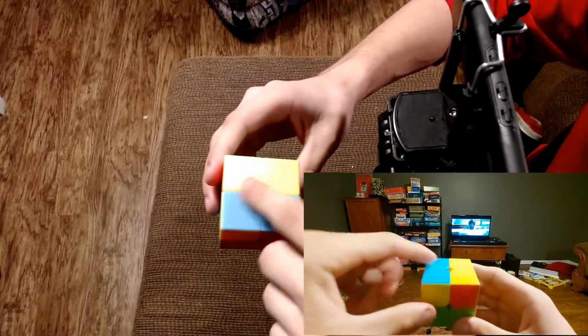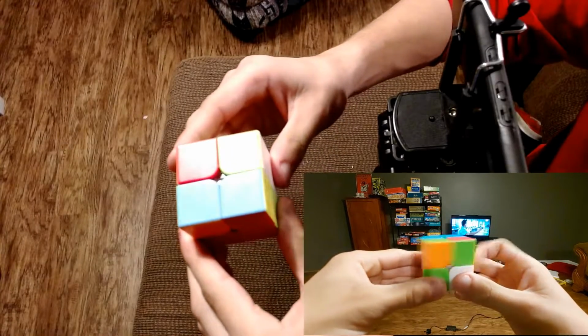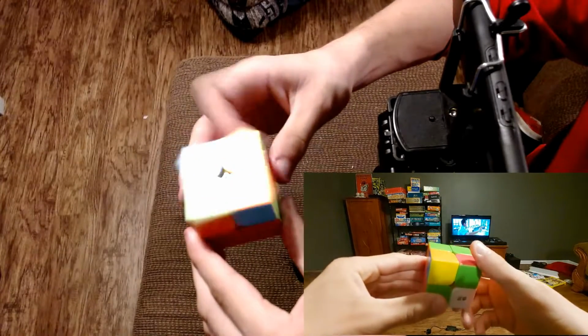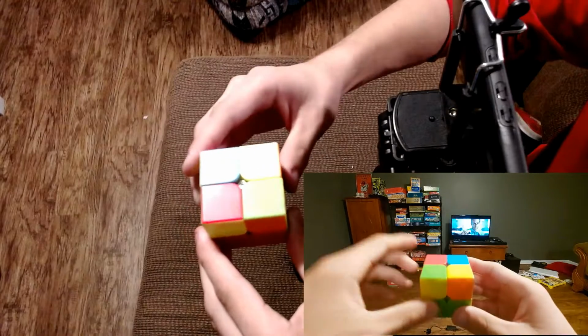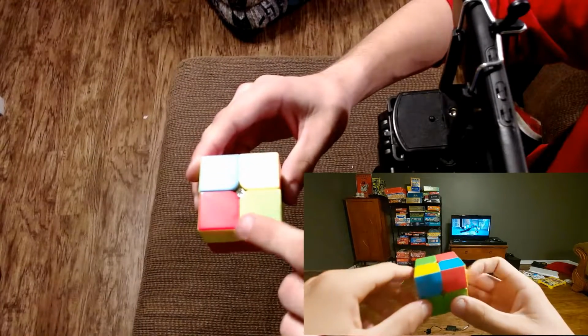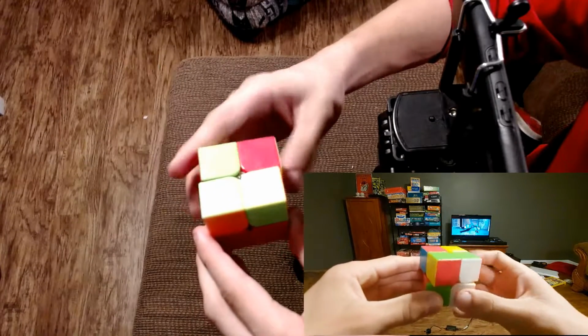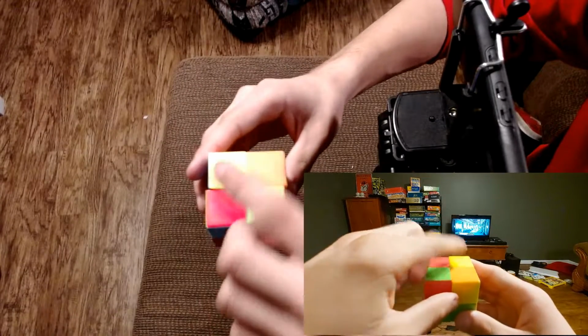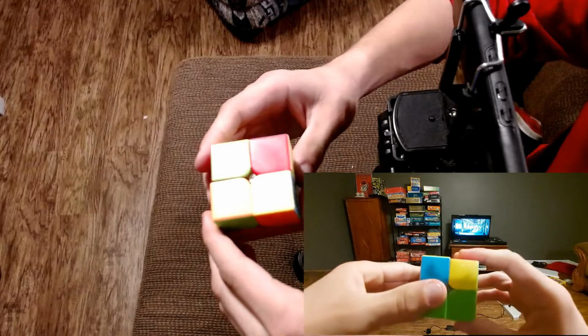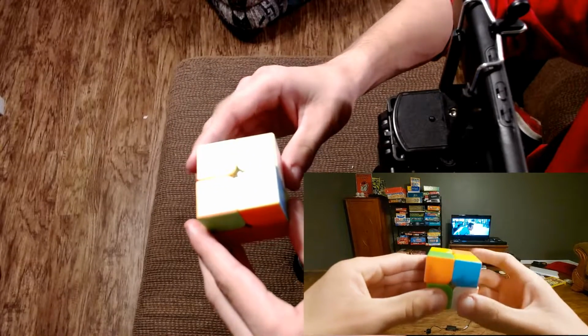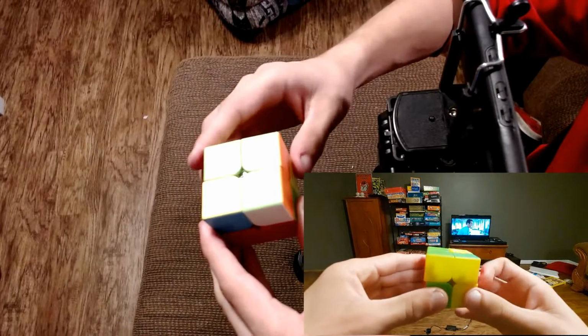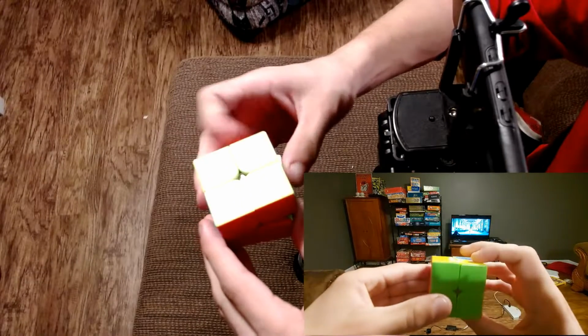And now you can see we have another one right here, so we do it again: right up, top left, right down, top left, right up, and top left twice. And now you see we were left with one, so we put it in the bottom left, do it again. And now you see we're left with 1 again, so we put it back in this corner, and right up, top left, right down, top left, right up, and top left twice.